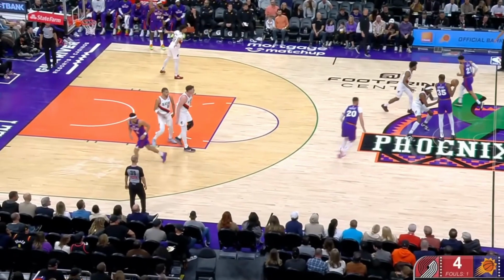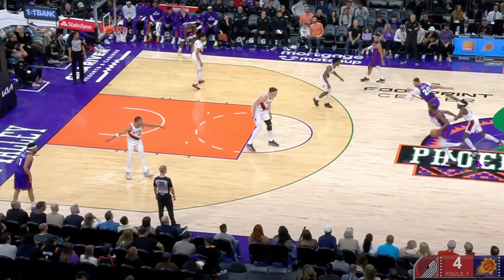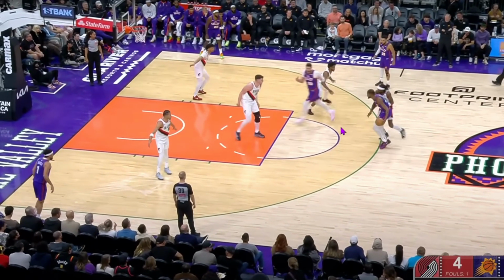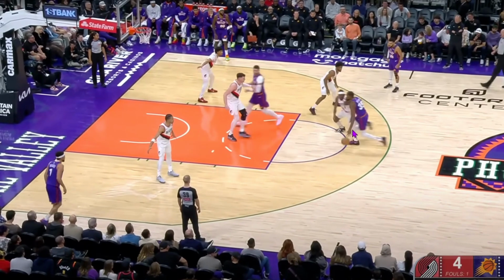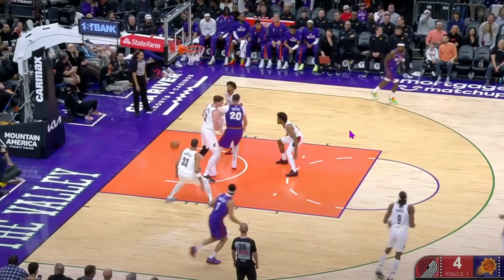And though this one doesn't end up in a super deep drive, I'll include it because he still uses the screen to maintain the advantage. So first off, we can see the screen there. The defender gets caught a little bit behind him, so KD uses his body to shield him to make sure he has the inside edge. And while the defender's trying to get around him to negate that inside edge, Kevin uses that to create just a little bit of separation and rise up for what is a very effective shot for Kevin Durant.